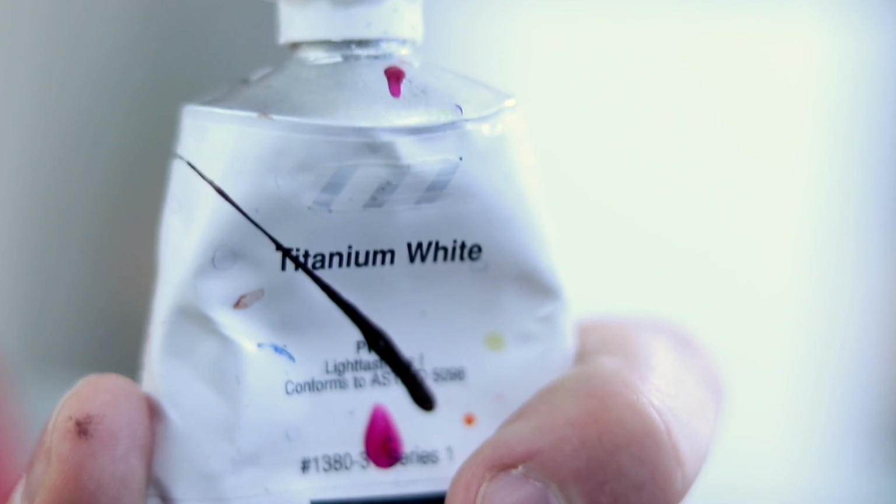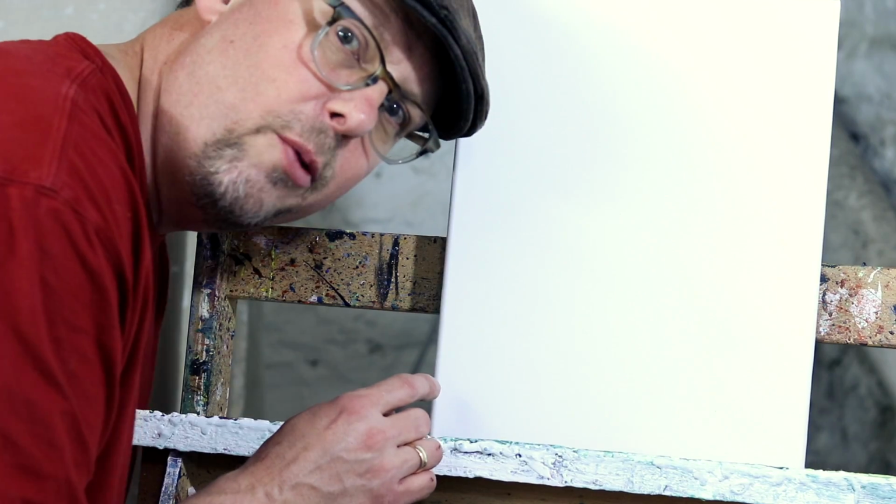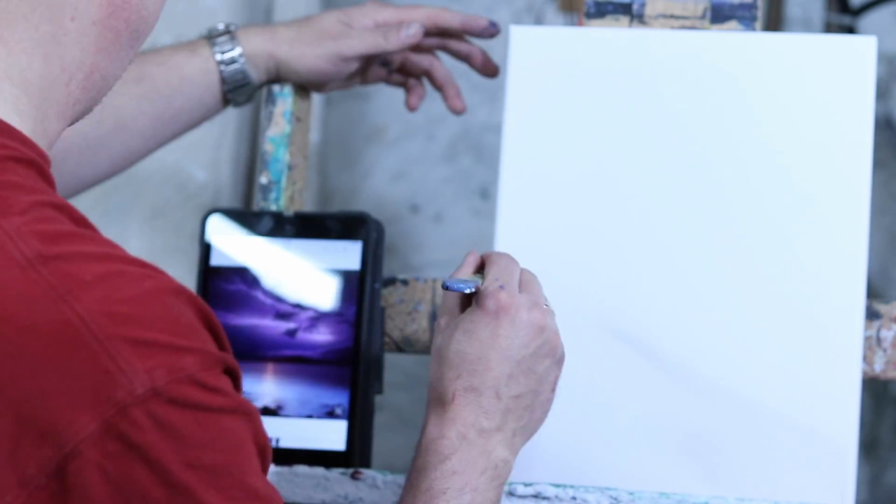All right, let's run through the colors. Quin red, pearly red, primary yellow, red oxide, yellow ochre, phthalo green, quin blue, phthalo blue, titanium white, Mars black. All right, today we're gonna do a painting of lightning.